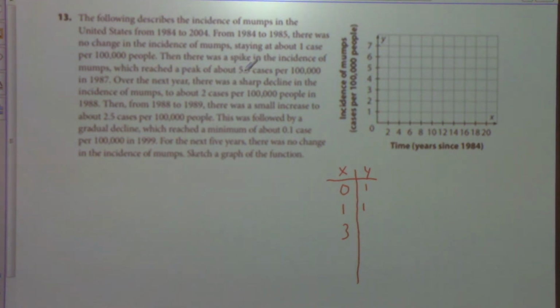There was a spike, so that was 1987, which is 3 years later, so now we're to 5.5, right? And then it says, over the next year, there was a sharp decline, so what's that going to be? 4, right? Sharp decline to 2 cases. Then from 88 to 89, that's going to be year 5, right?